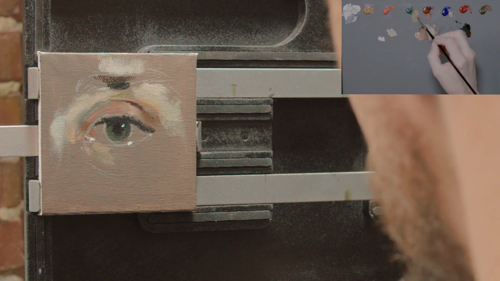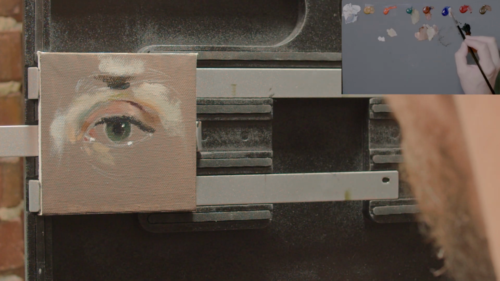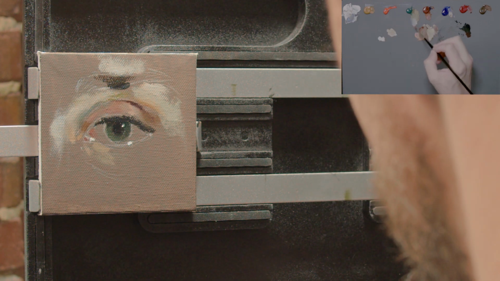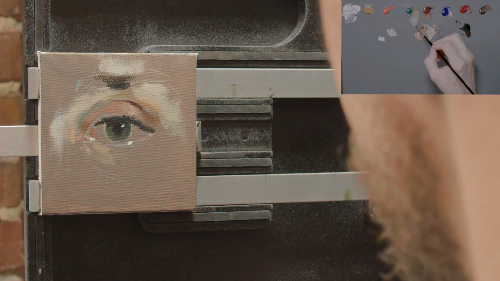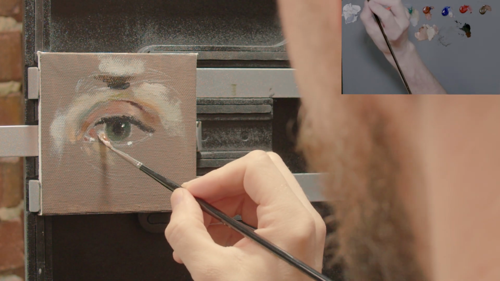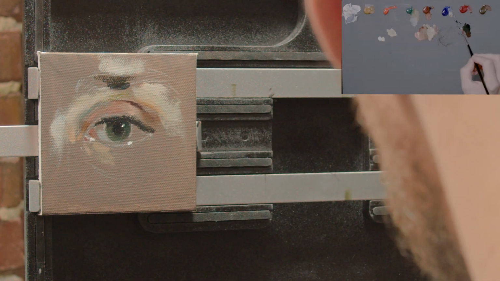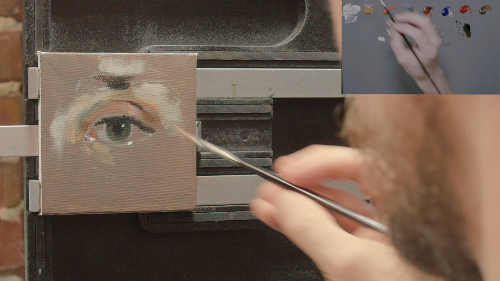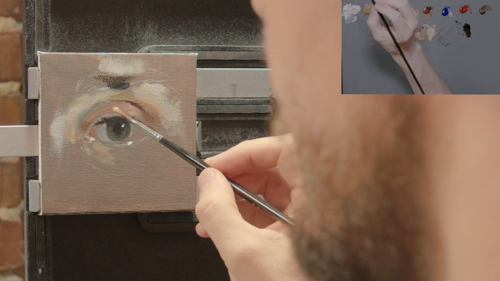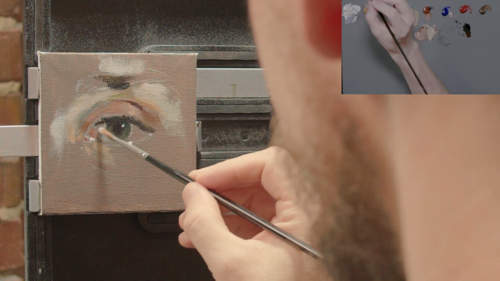Notice I'm just using the same brush. That's really helping me keep my chroma down. And also value. I'm not gonna get really, really dark or light. This way.